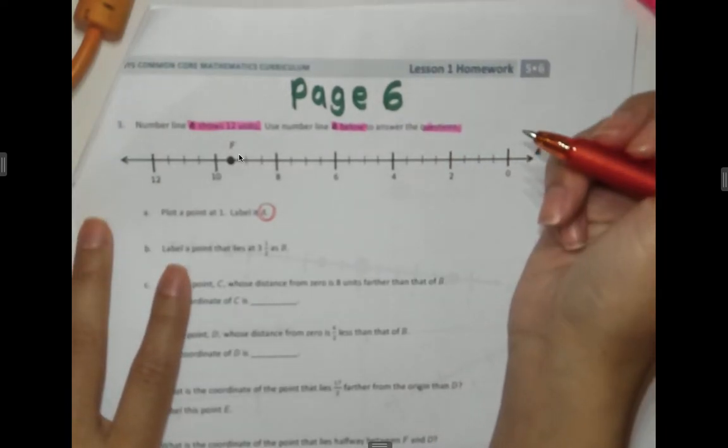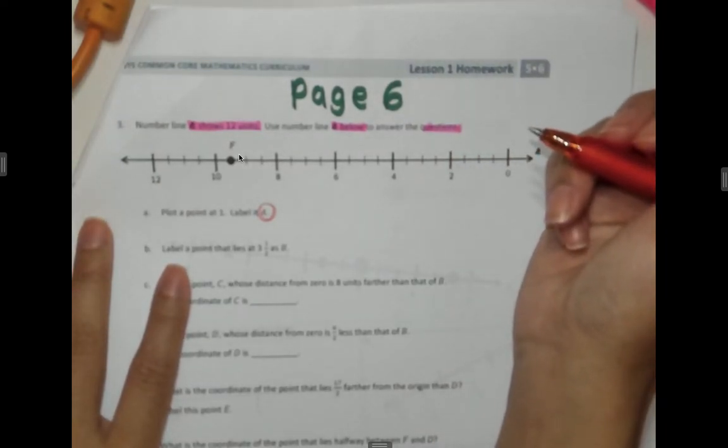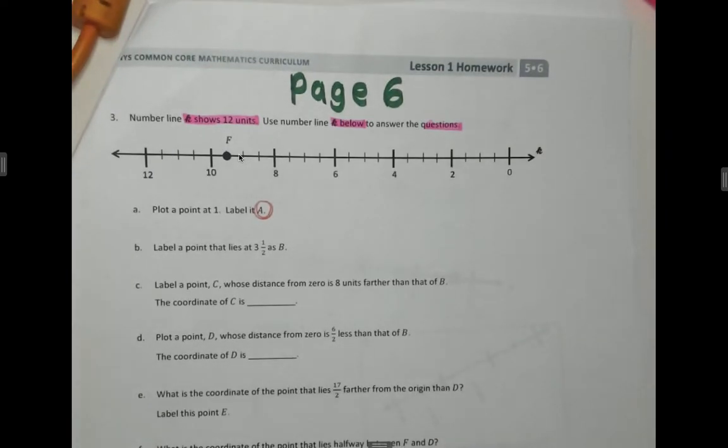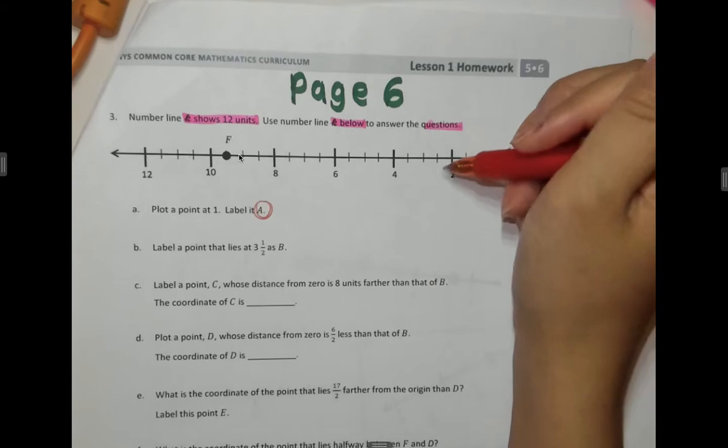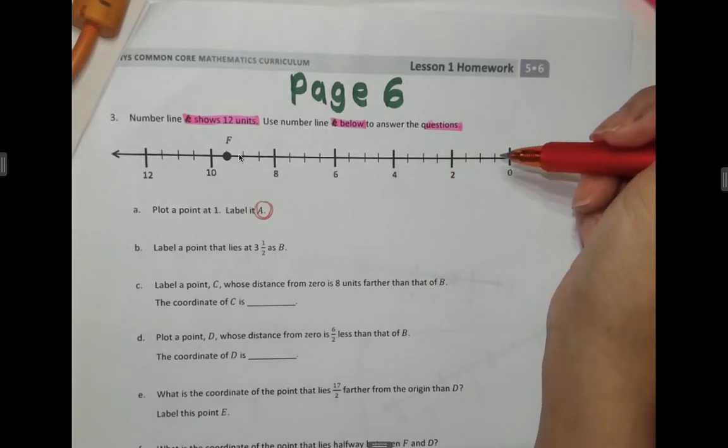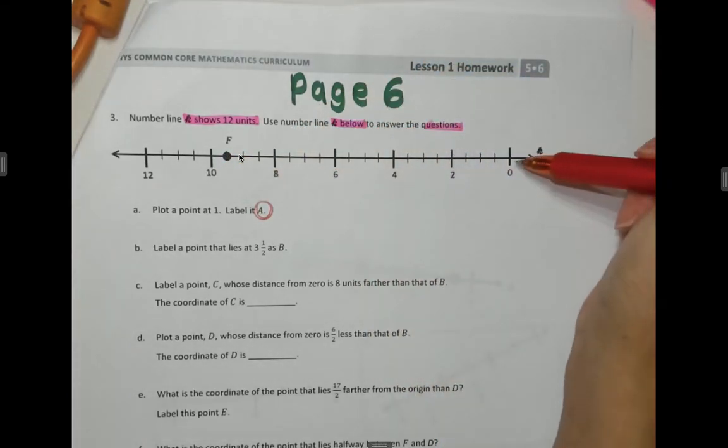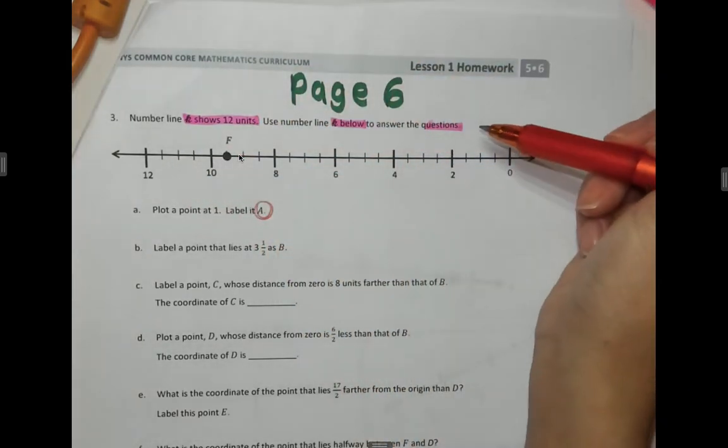So plot at 1, label it A. So I'm going to look for 1 and label it A. Plot a point at 1. So this one is 0. This one is 2. So it seems like they are counting from your smallest to your largest over here.